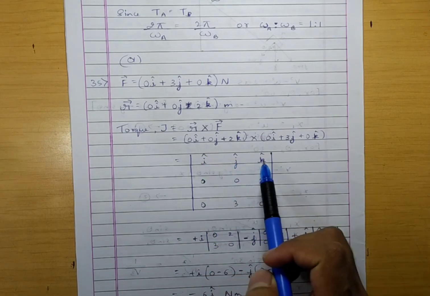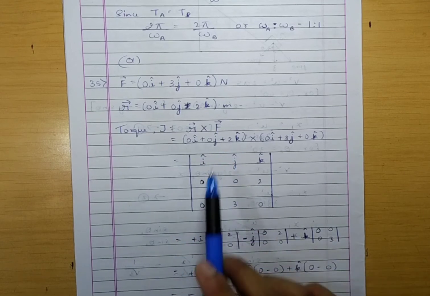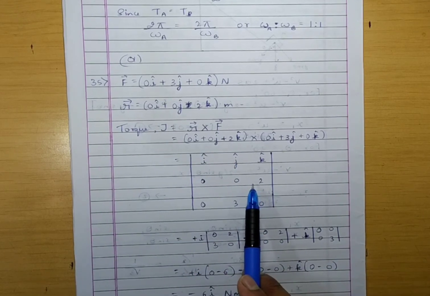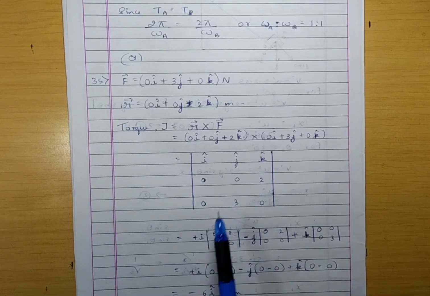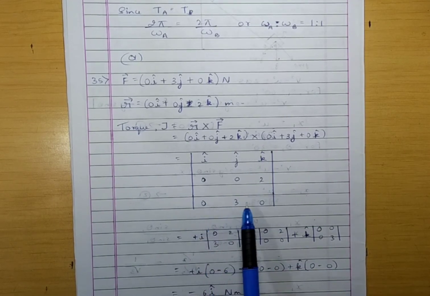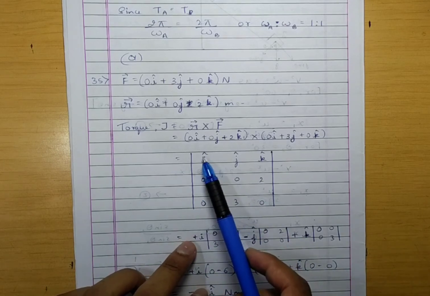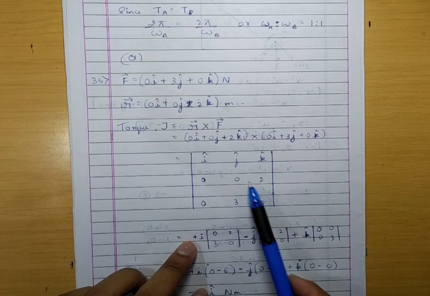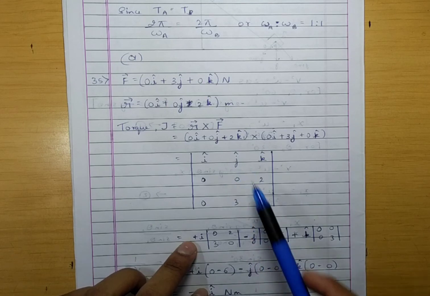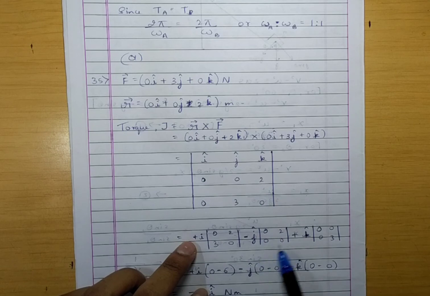The vectors i, j and k are written. Then the components of r are written in the first row, and then the components of F are written in the second row. First we take plus i, then we leave the column and row containing i. We take 0, 2 and 3, 0. Then we take minus j. Then we leave the column and row containing j. We take 0, 2 and 0, 0.